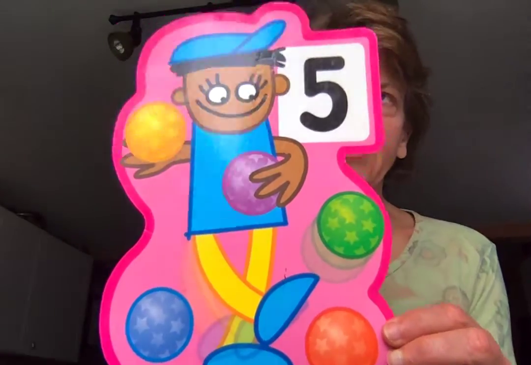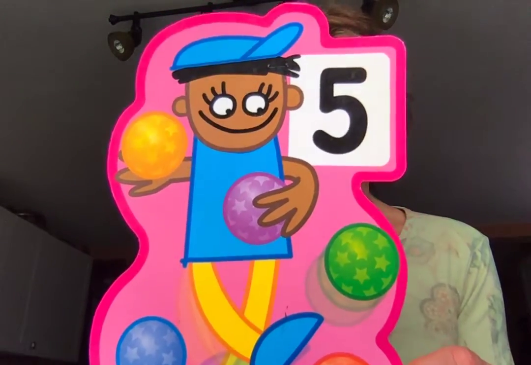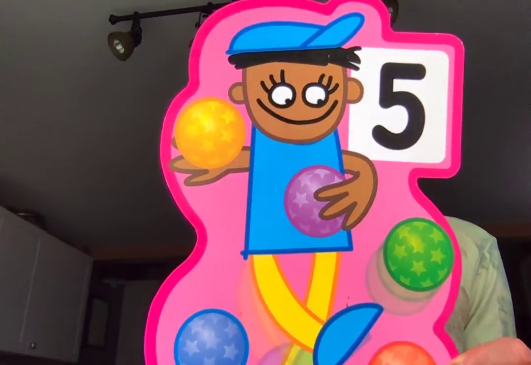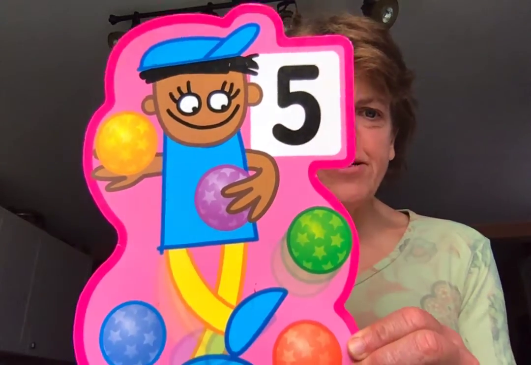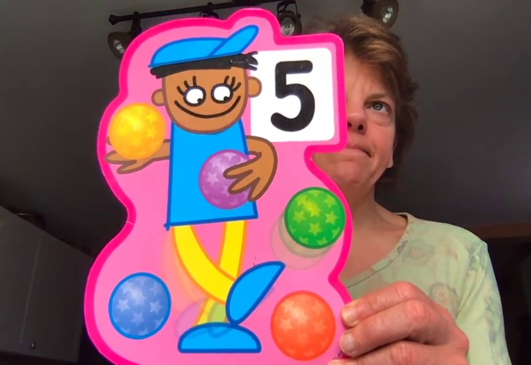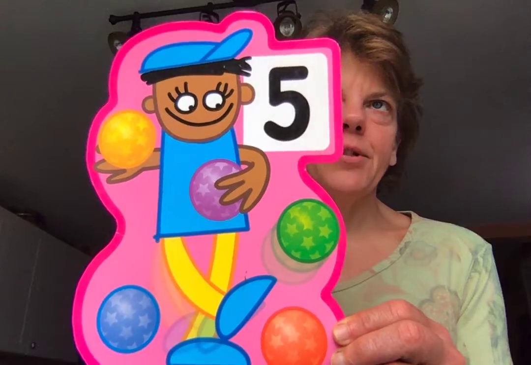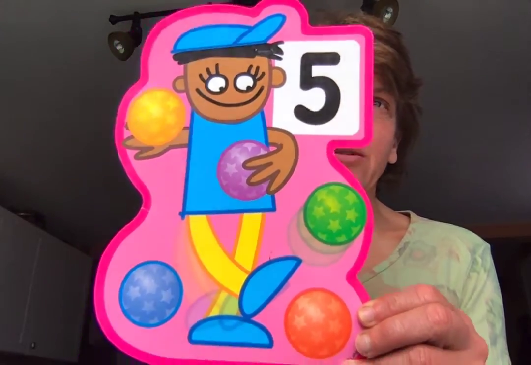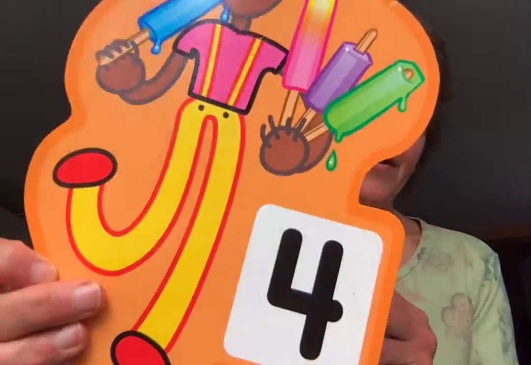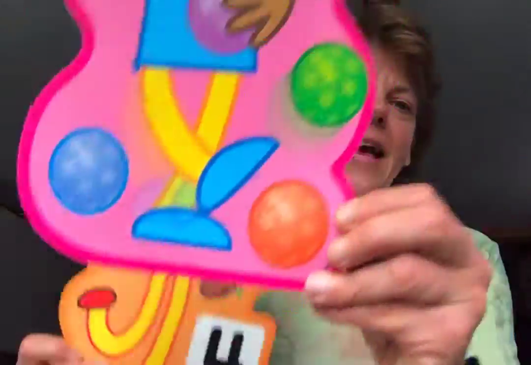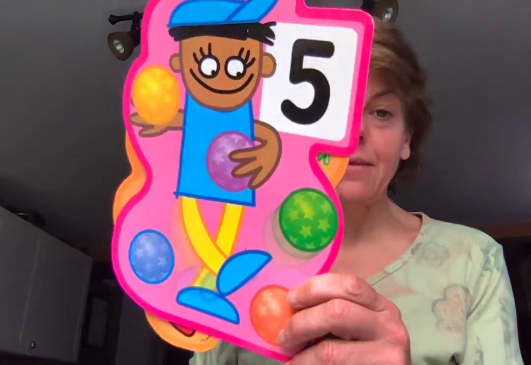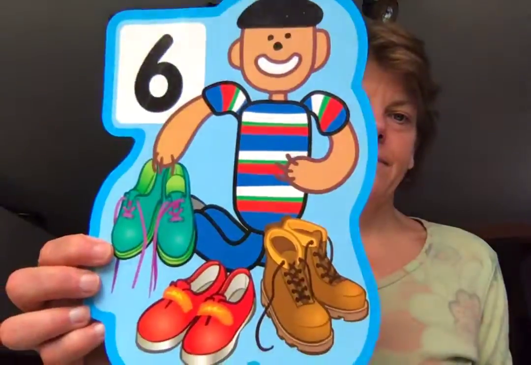Okay, let's think about this next number. That's 5. Can you say that? What's the number that comes right before number 5? So think about counting. 1, 2, 3, 4, then 5. And the number that comes right after 5? 6.